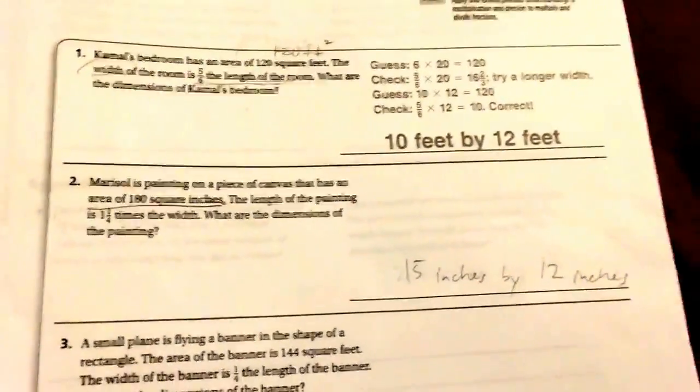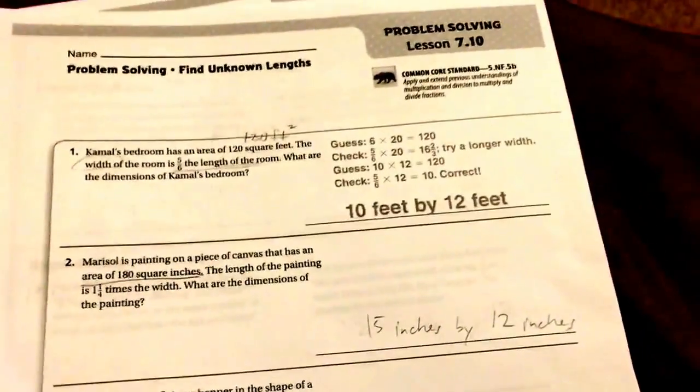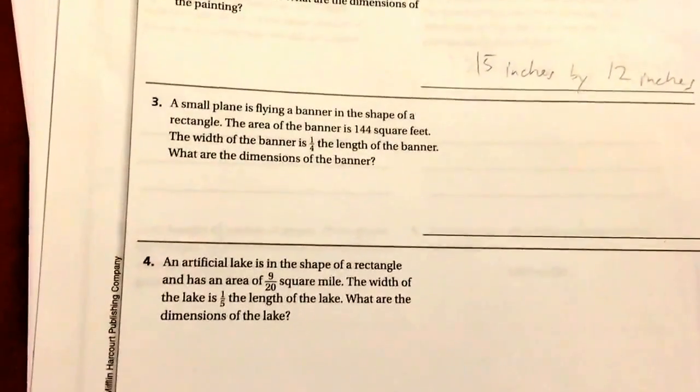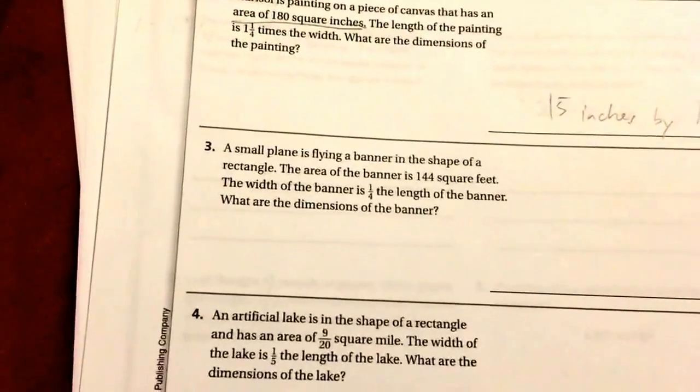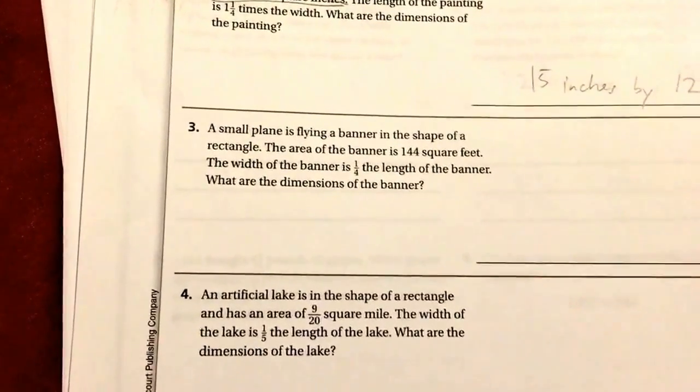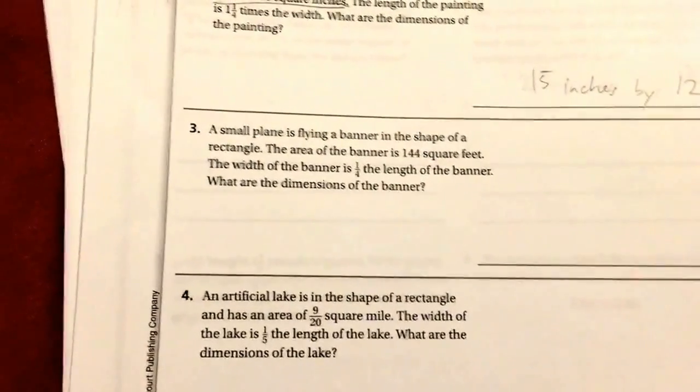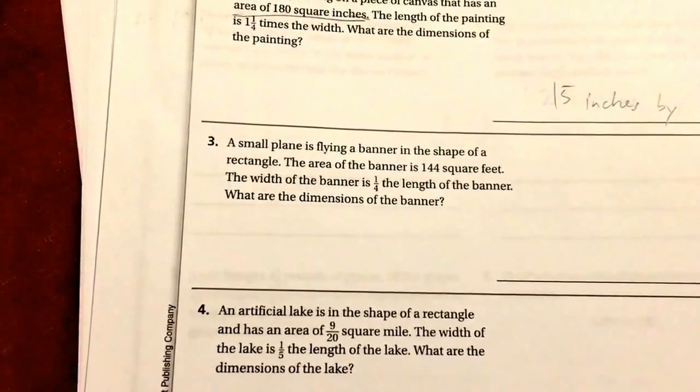Now, I will tell you that this is quite a difficult lesson. So what I'm thinking of doing is I'm going to give you the answers for numbers 3 and 4. And since you'll have the answers, all you'll have to really do is kind of show the work. So I'm going to go pull up the answers really quick. So hold on a sec.